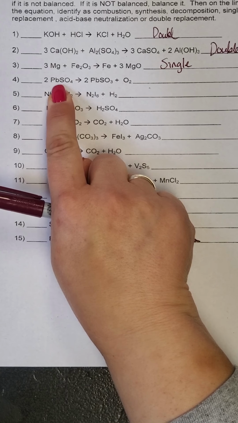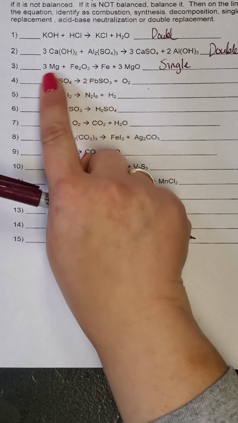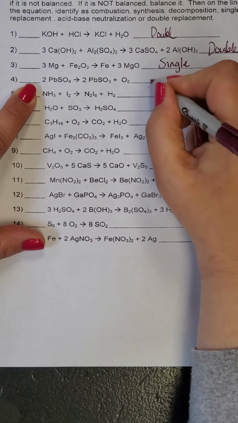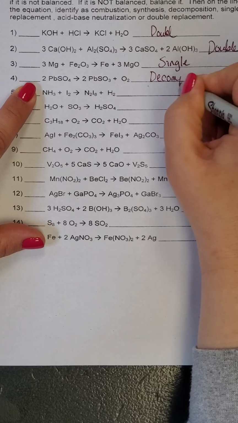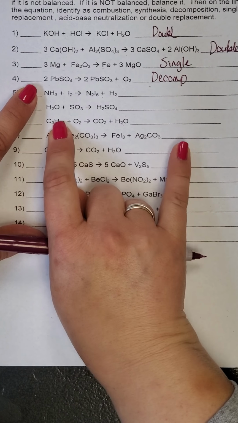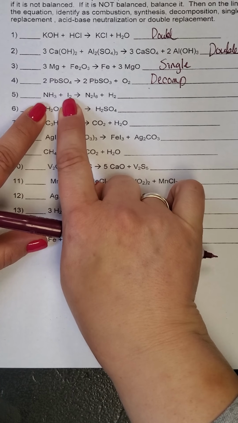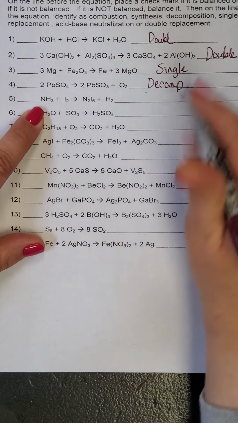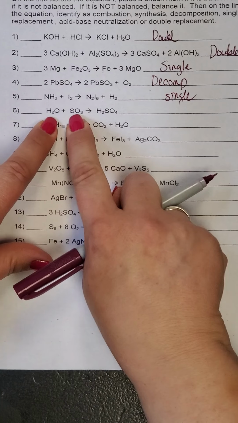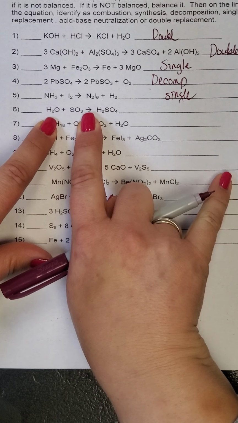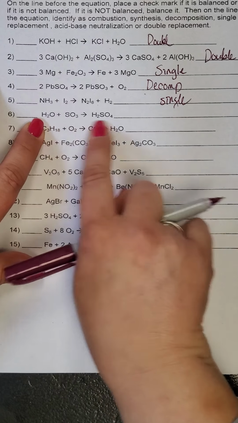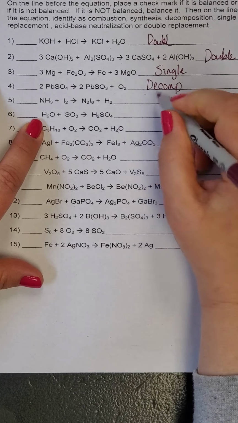This is a compound, but it's breaking down. So you have one thing breaking down into two things. So that is decomposition, where it's decomposing because it's breaking down. Here you have compound, element, single. Here you have two things coming together. Remember that sign means yields, coming together to form a compound. So that is a synthesis.